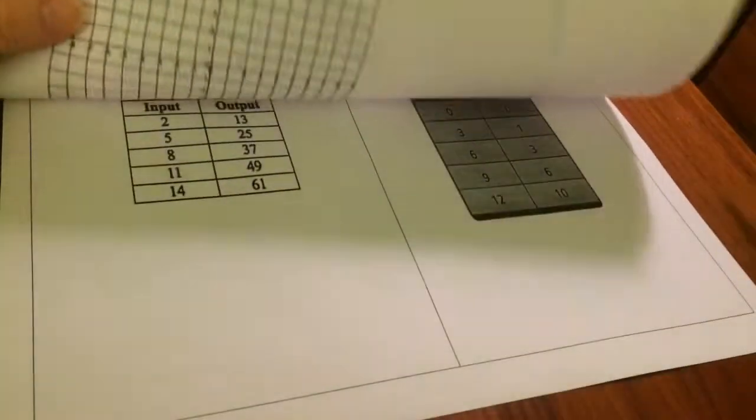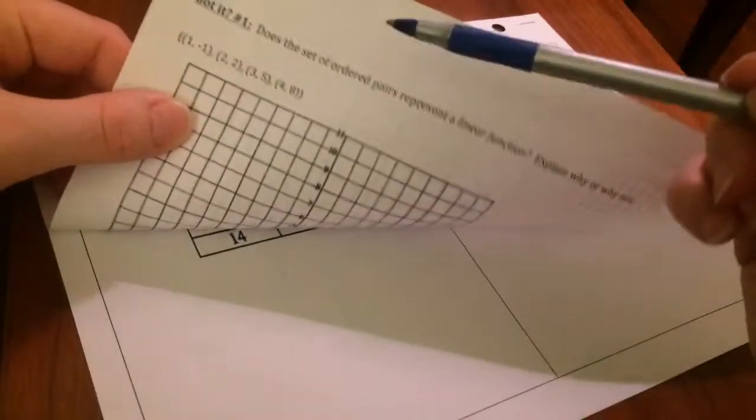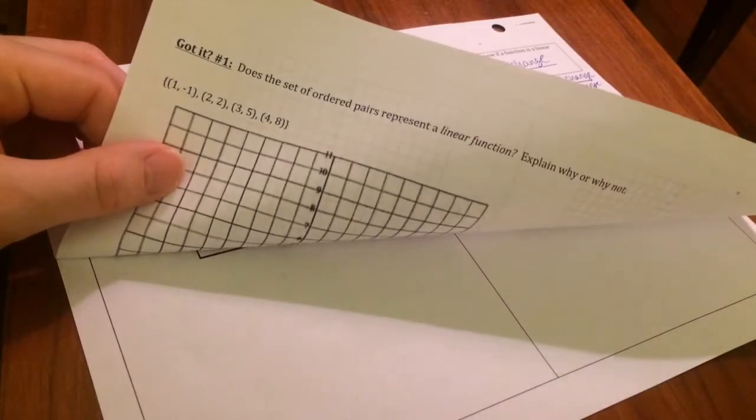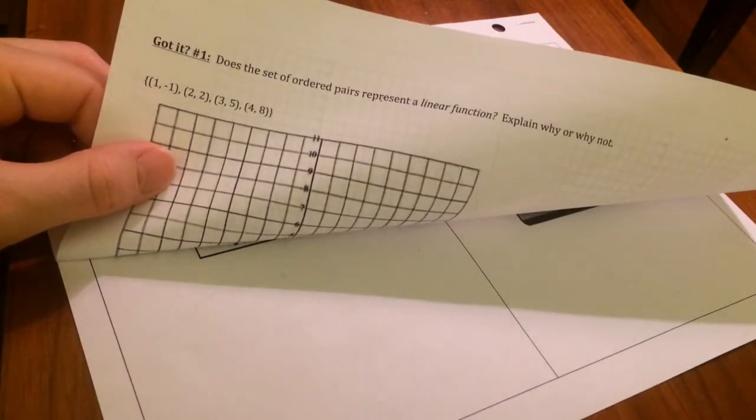Okay, make sure you have all those notes, and then you want to try the got it number 1, and then watch the video to make sure that you have the got it number 1 correct.